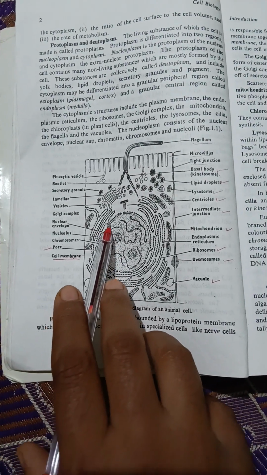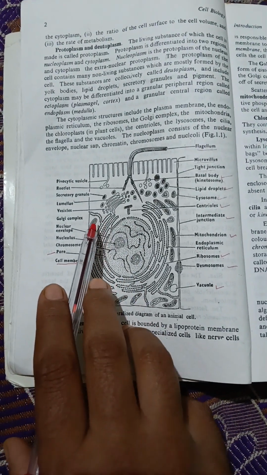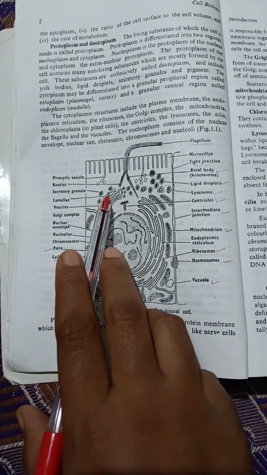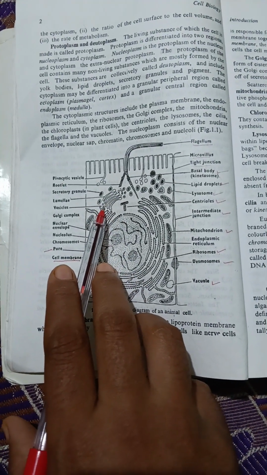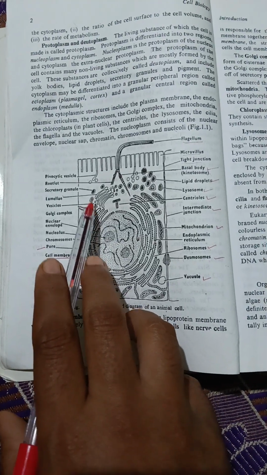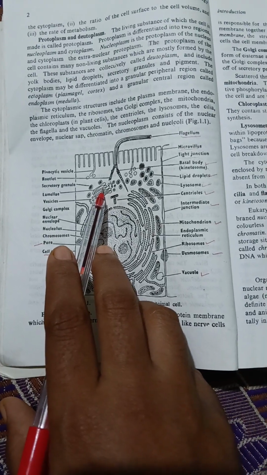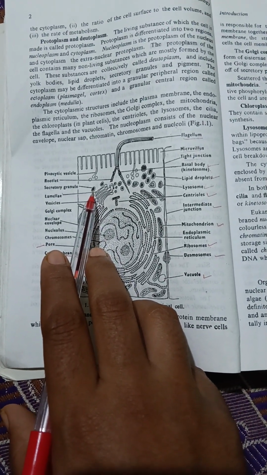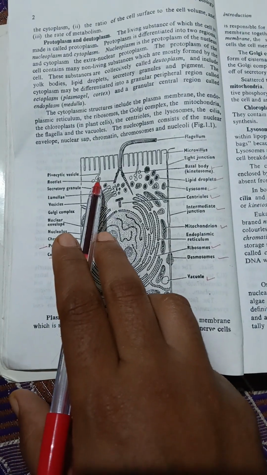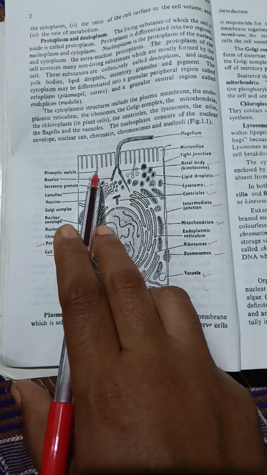And this one is a nuclear envelope, and this is the Golgi complex. In the Golgi complex, these are the vesicles, and these are the lamellae of Golgi body, and it is the secretory granule of Golgi body, and this one is called pinocytic vesicle.